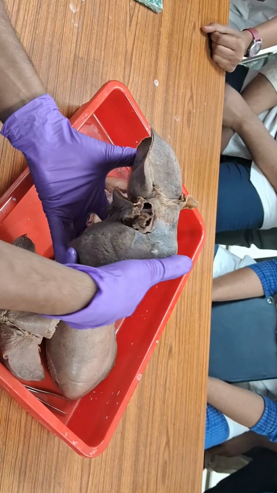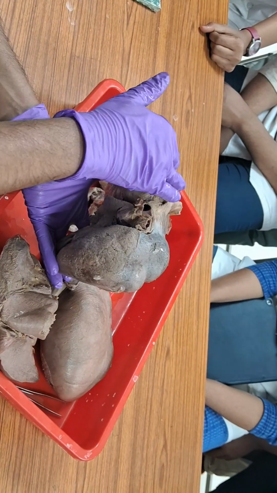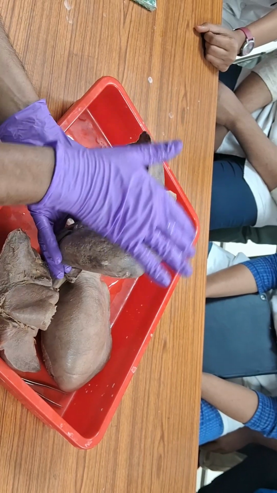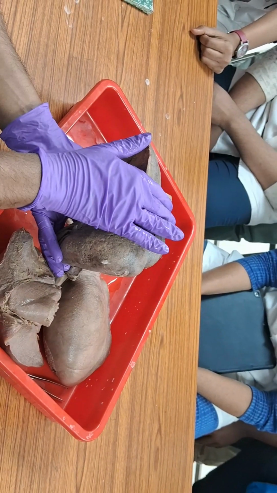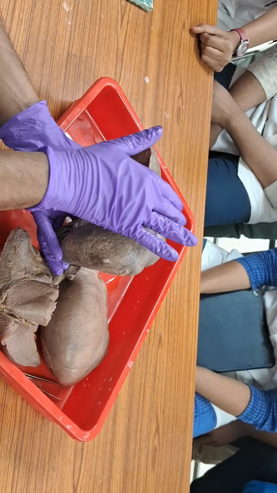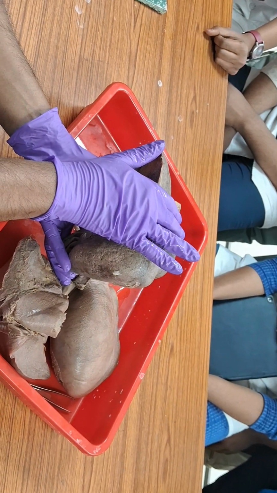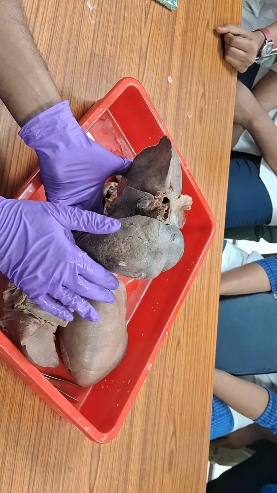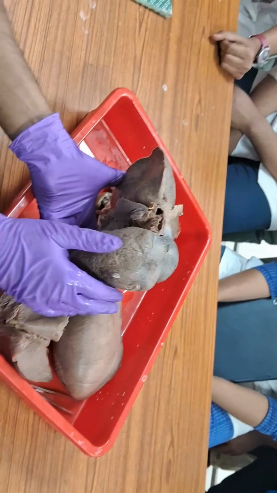And this is the superior surface. Middle part depressed and both sides convex. Middle part is related with the pericardium with heart, and both sides with pleura and lungs above the diaphragm.